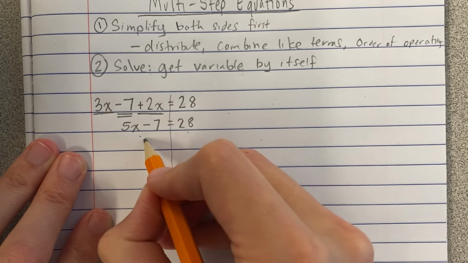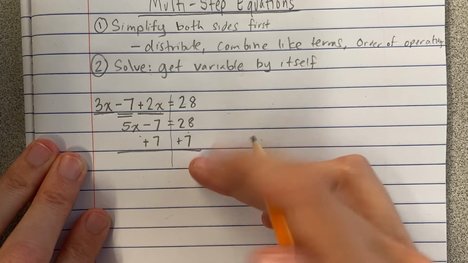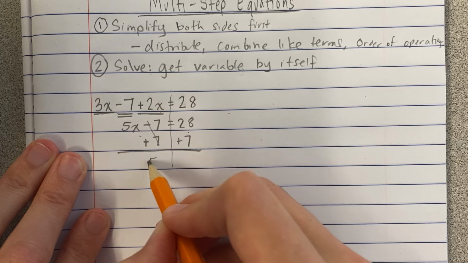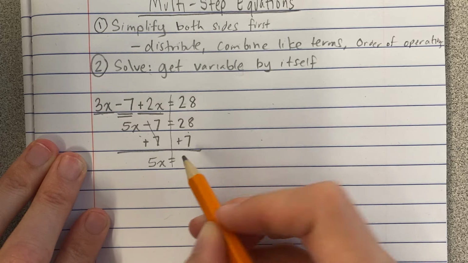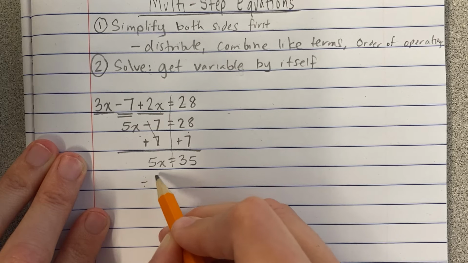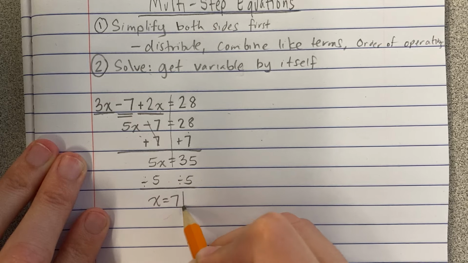Nope, nothing else. So now I can go ahead and get x by itself. This is when I start adding to both sides, or subtracting from both sides, or multiplying, whatever it is I'm going to do on both sides. But I don't do this until I have both sides fully simplified. So I'm going to add 7 to both sides to get rid of minus 7, and divide by 5 to get x by itself. And I get x equals 7.